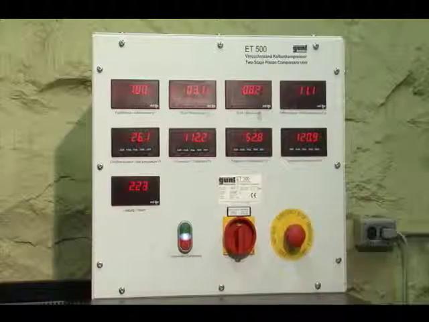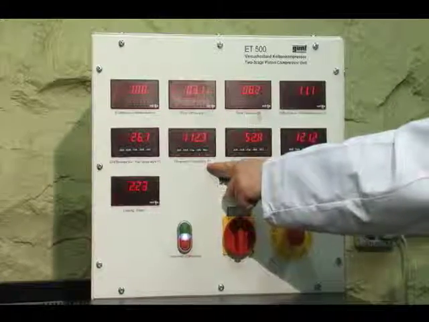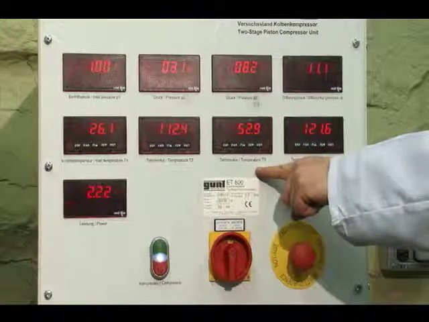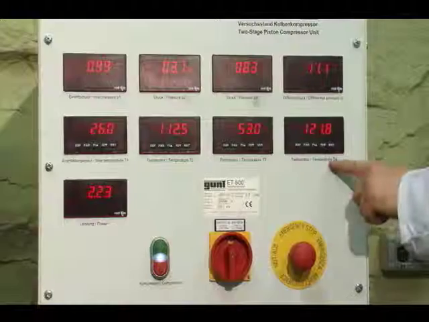Allow the compressor to run for 3 to 5 minutes so that the pressure P3 has reached a steady value before recording all the displayed data on the switchboard.